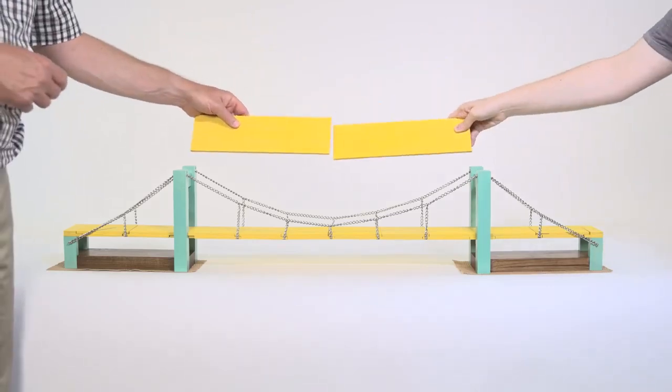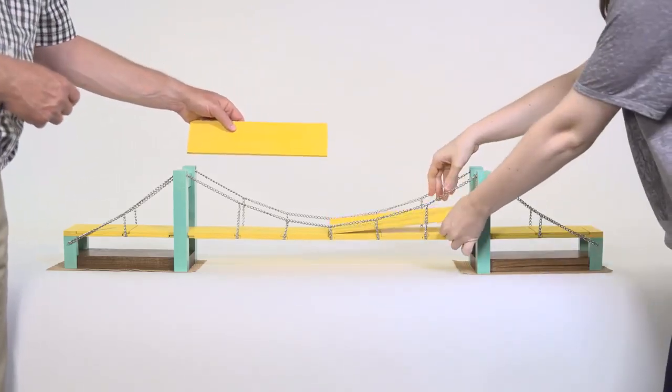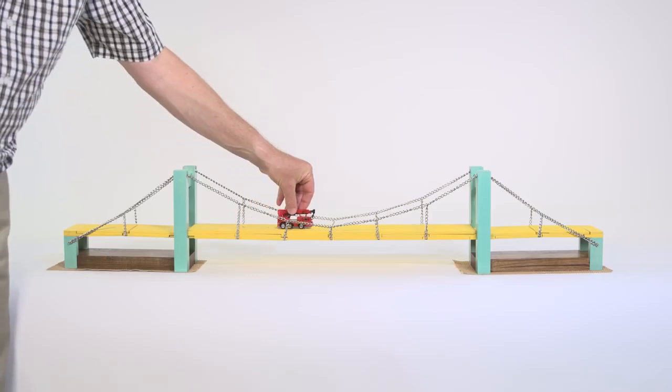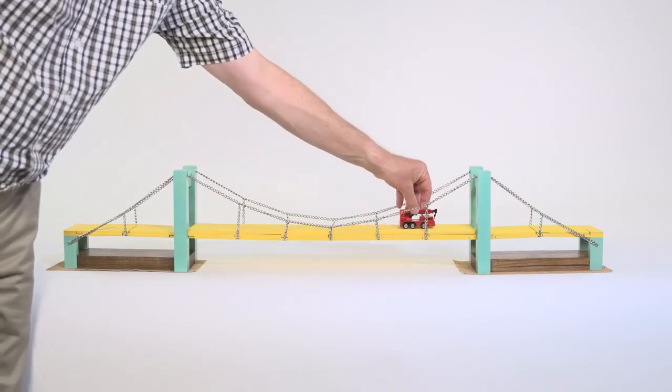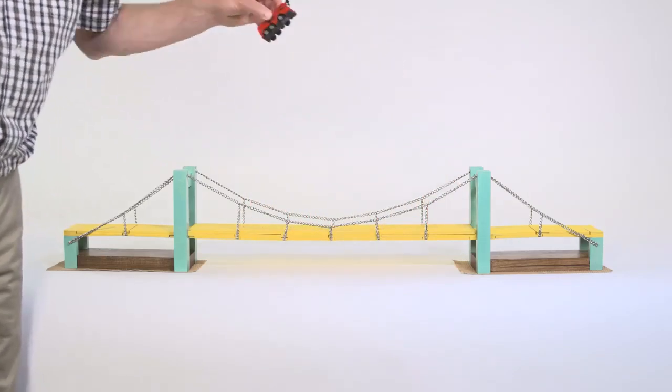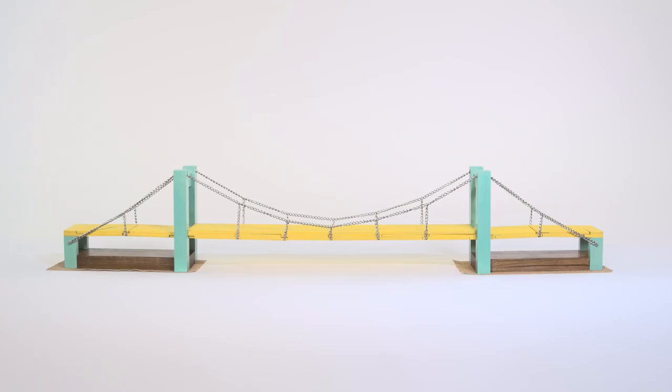Indeed, one of the most famous suspension bridges to collapse was the Tacoma Narrows Bridge, and that failure could have been prevented if a less flexible deck had been used. We can reduce the flexibility of the model deck by adding these panels, and doing so solves the excessive deflection problem. As this video has shown, suspension bridges can be both elegant and efficient.